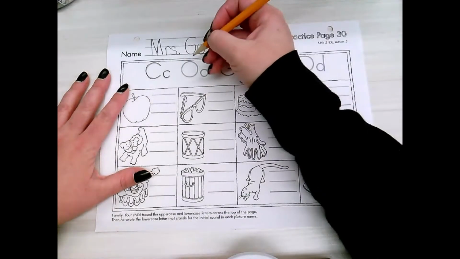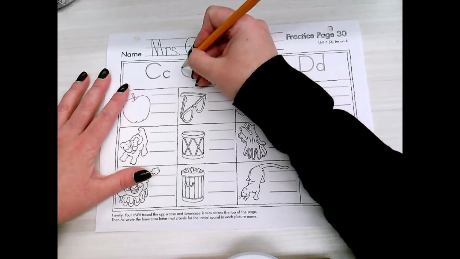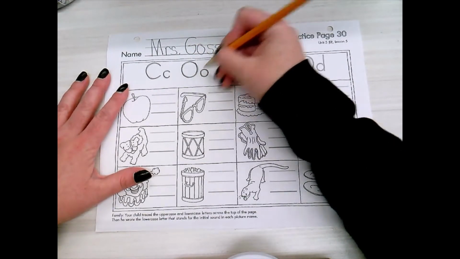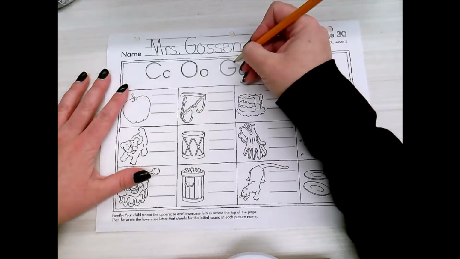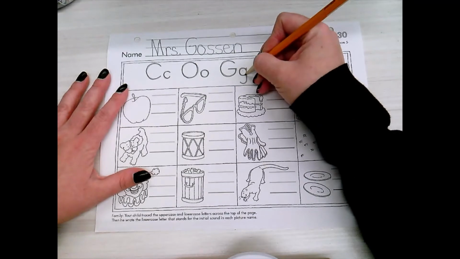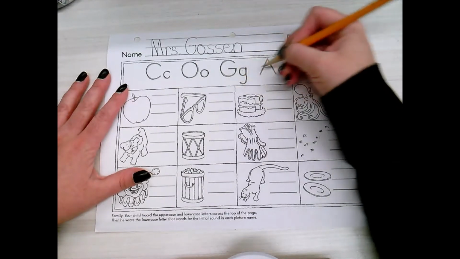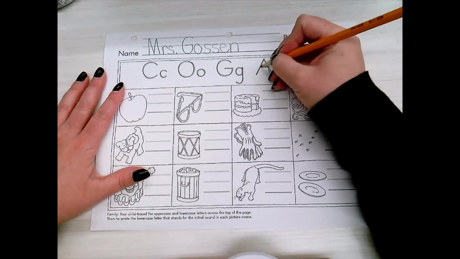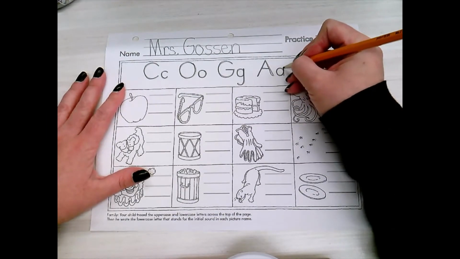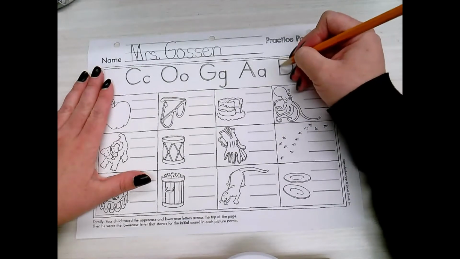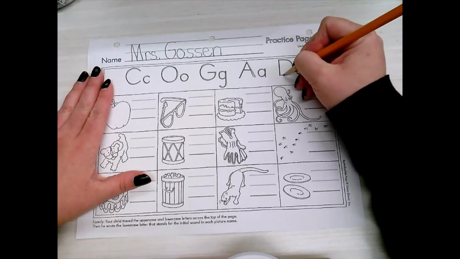All right, now let's try the letter O. Ah, ah, ah. The letter G. G, g, g. The letter A. A, a, a. The letter D. D, d, d.